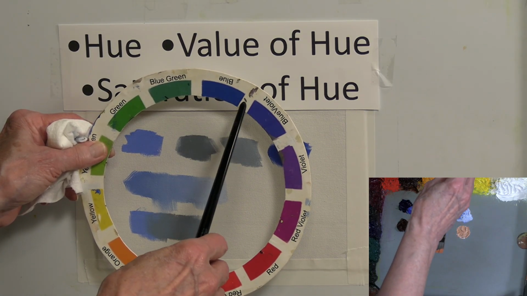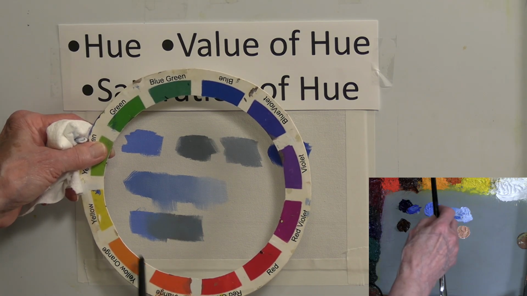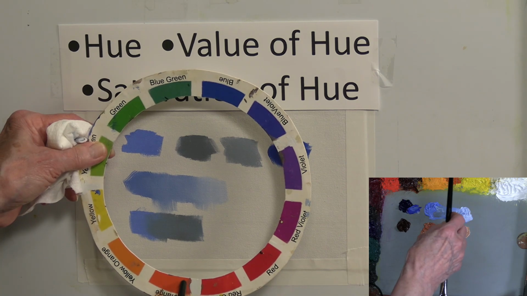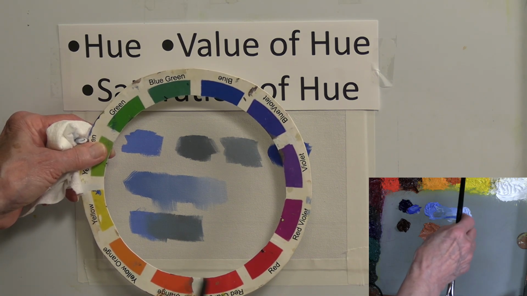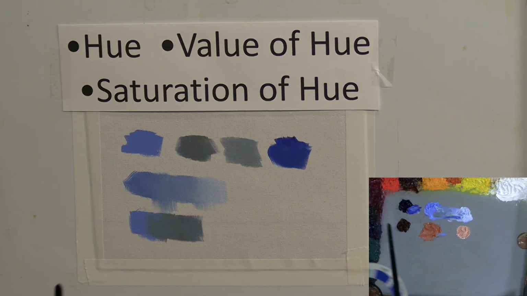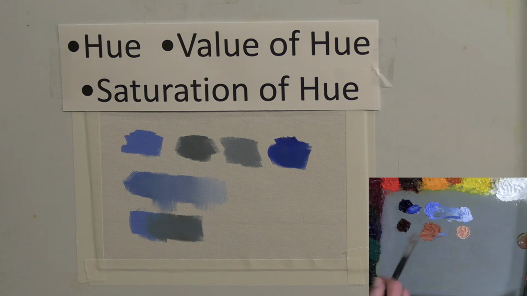So since I'm leaning in this way, or I'm using this range for desaturation, I'm desaturating it with a red orange that lives about right in here. And that red orange, the tube color of that red orange, is the Rembrandt transparent oxide red. So that's what I'm using to desaturate with. All right, so now we're going to gradate hue. Keep the value the same.